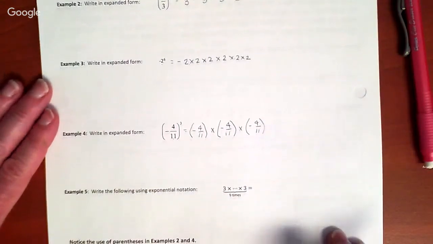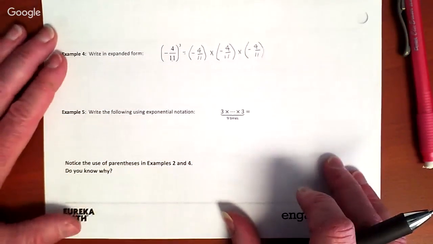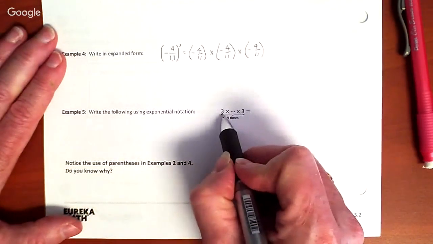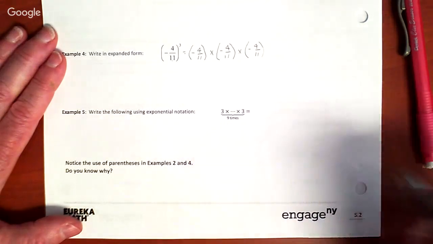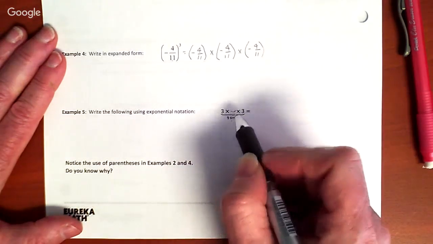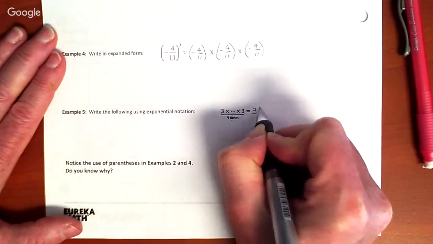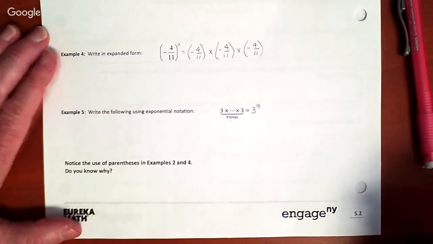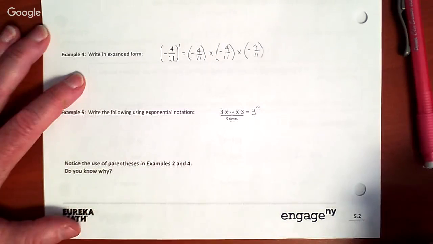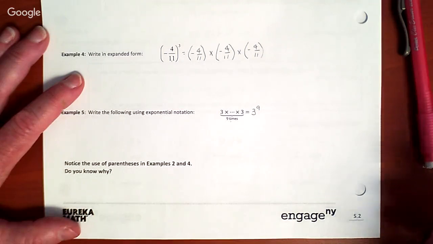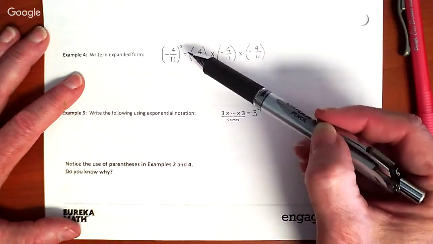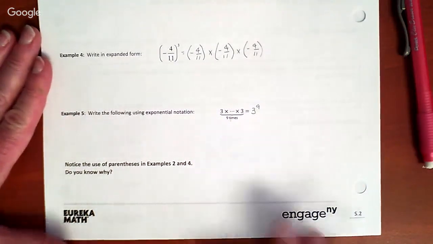Okay, so next it says write the following using exponential notation. Well, here 3 times 3 times, which means to keep doing that, times 3 9 times would equal 3 to the 9th power. It says notice the use of parentheses in example 2 and 4. Do you know why? Well, the reason that we do, again, is because you want the whole number and everything in the parentheses to be multiplied to itself.